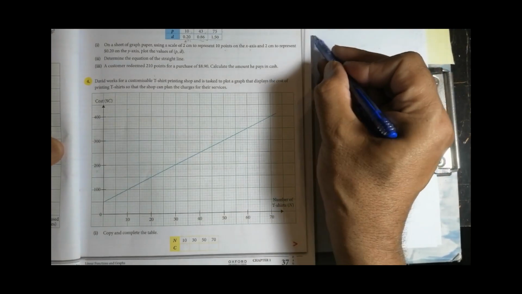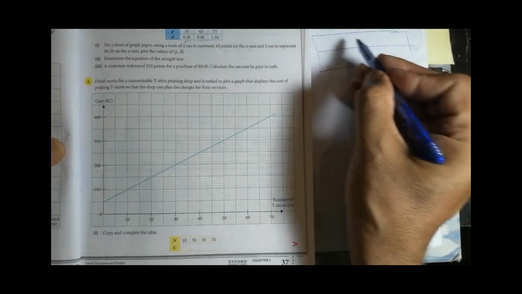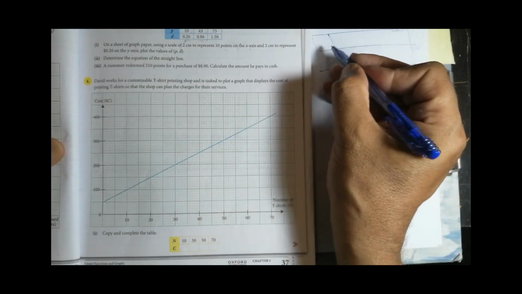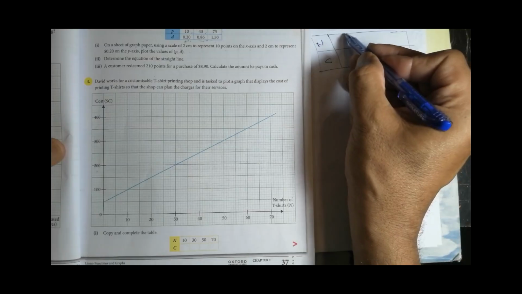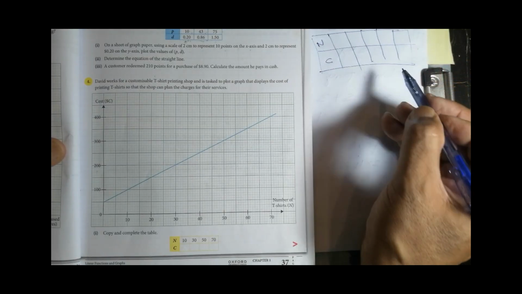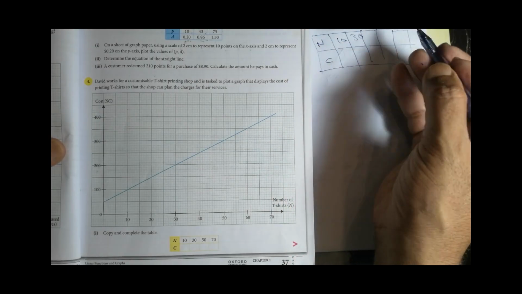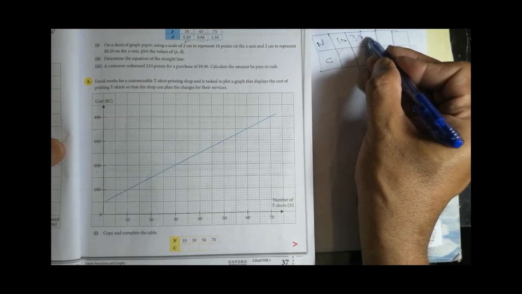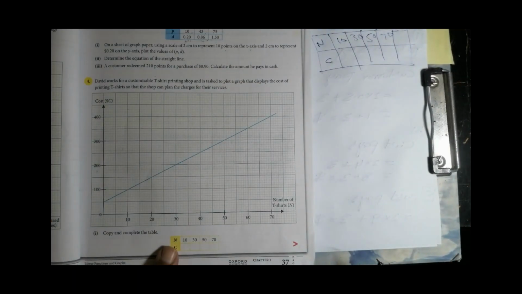This is the table given: number of shirts $10, $30, $50, $70. So we need to complete this table.